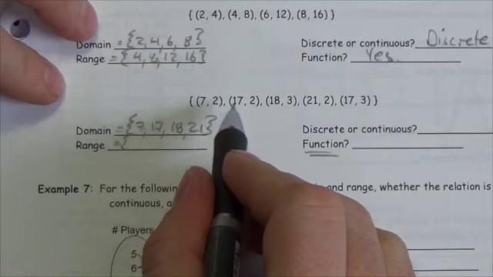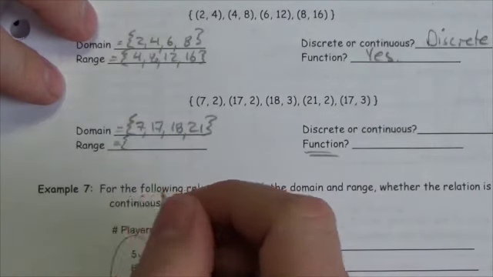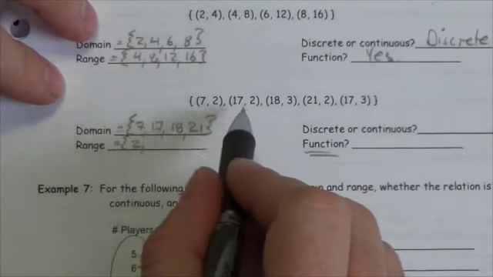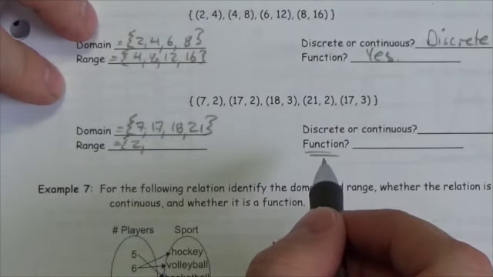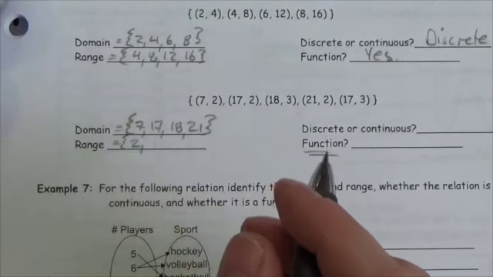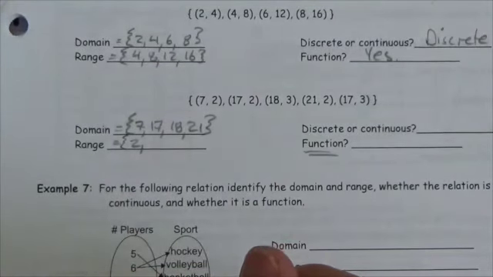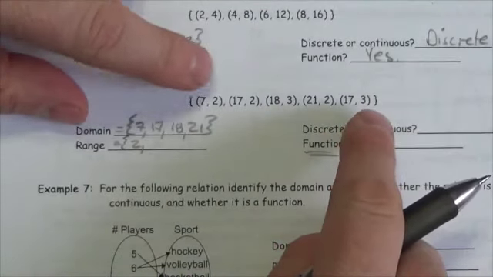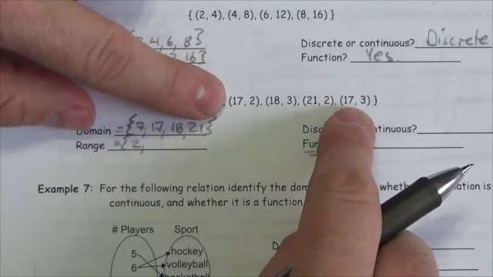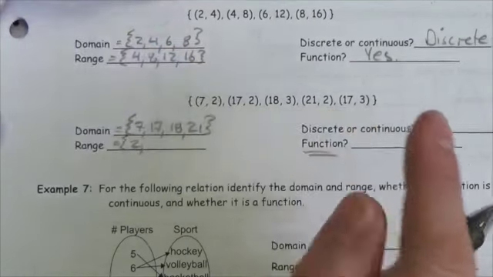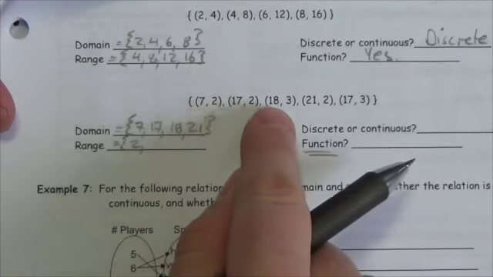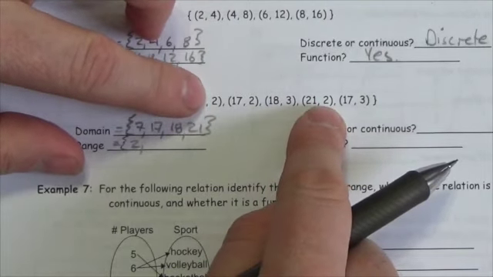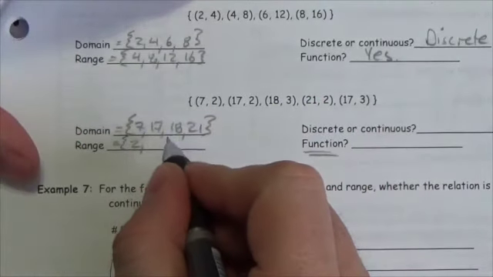The range is going to be just the set of the dependent variables, and I'm going to get 2, 2. It doesn't bother me when the y's repeat. It doesn't bother me that different x values produce the same y value. That's okay, as long as one x value isn't producing multiple y values, which is what we've got going on right here. 17 doesn't know what it's doing. 7 does, 18 does, 21 does, and 21 and 7 both agree the answer should be 2, but 17 doesn't know what it's doing, and that's a problem.